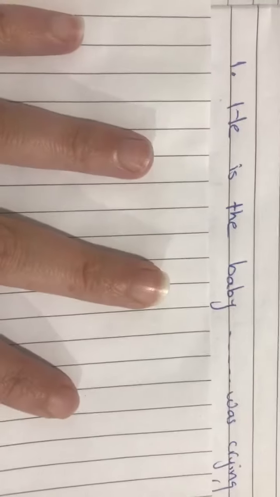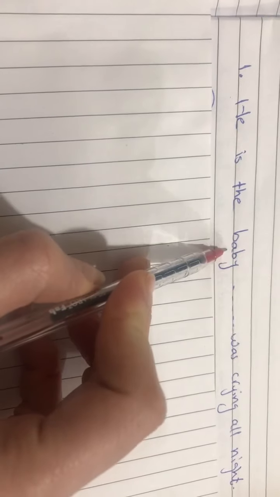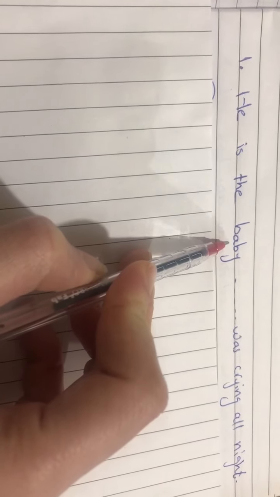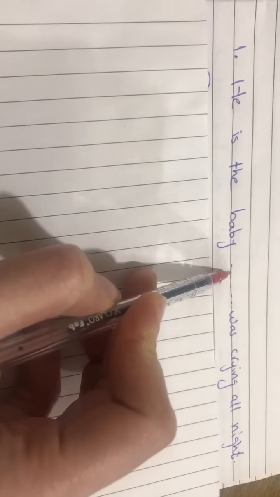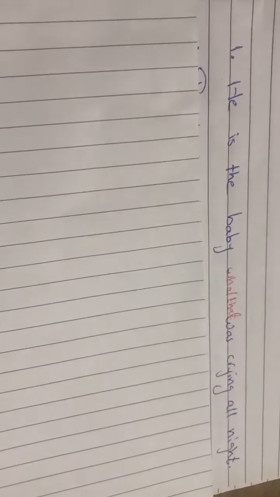The first one, the baby was crying all night. Here, the relative pronoun is referring to whom? To the baby. The baby, of course, it is a human. So here we can use who or that. Who or that. Okay? So this is the baby who was crying all night.